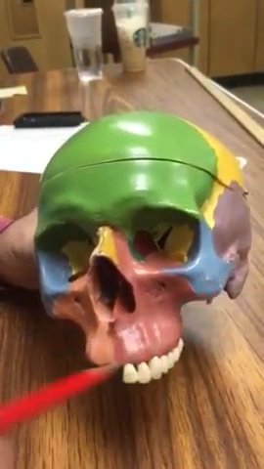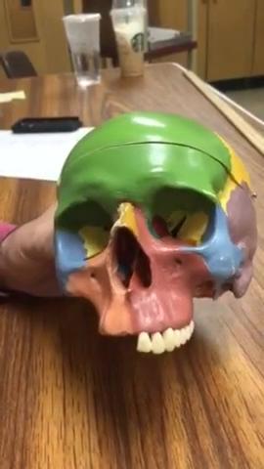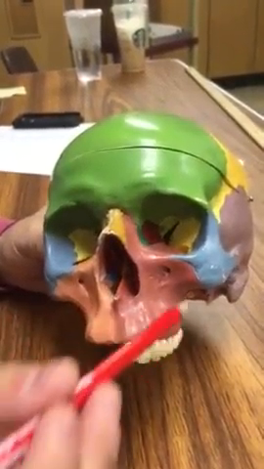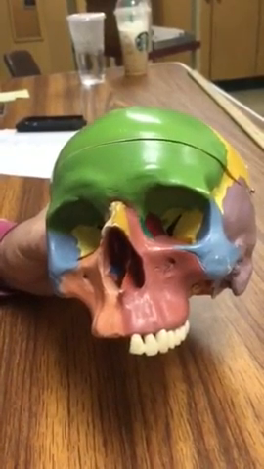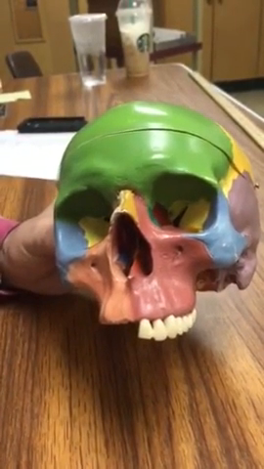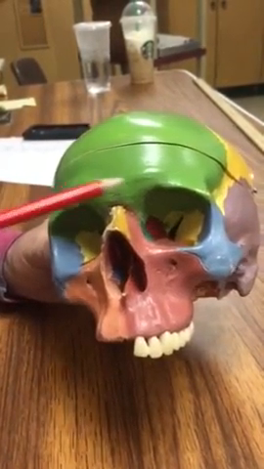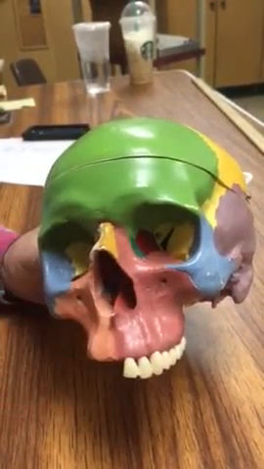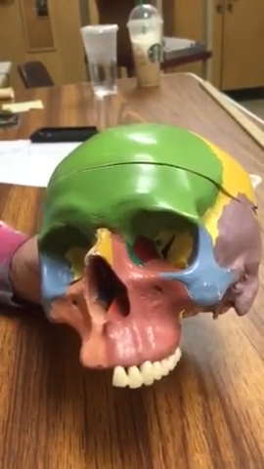Your cheekbones, which is the blue, are called your zygomatic bone. You've got these little holes where blood vessels come through, that's called your infraorbital foramen. Then you've got the holes right above the eye, which is called your supraorbital foramen. So supraorbital foramen, infraorbital foramen.